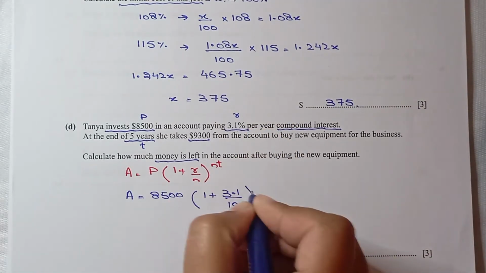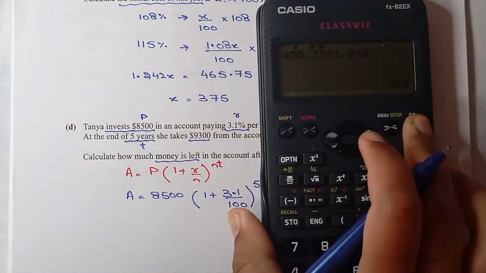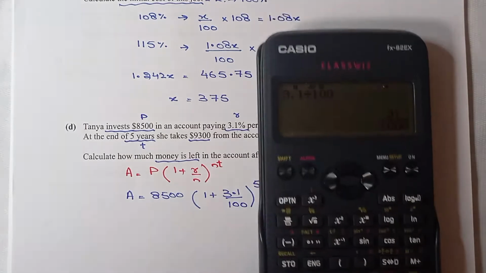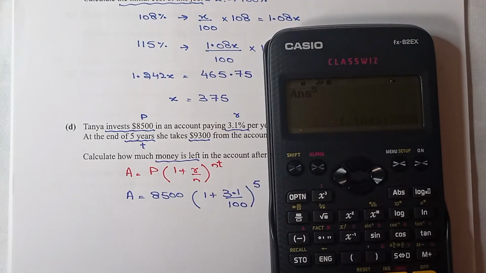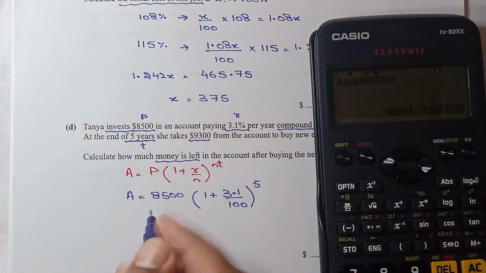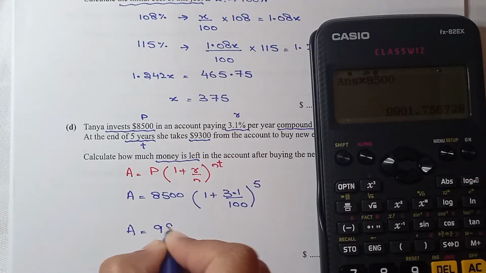Again, this n is 1 and time is 5 years. Okay, so let me simplify it. 3.1 divided by 100, and then add 1, exponent 5, times 8,500. This would be the amount after 5 years.